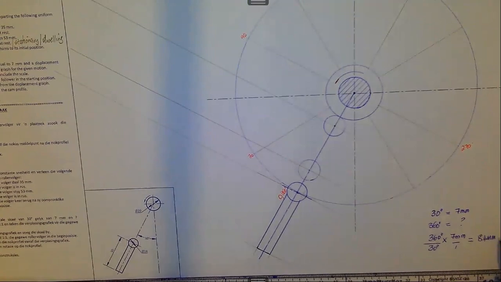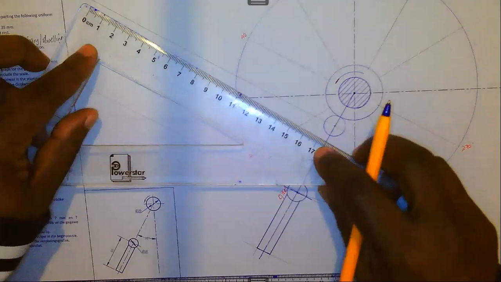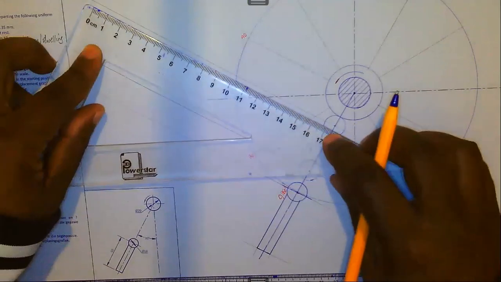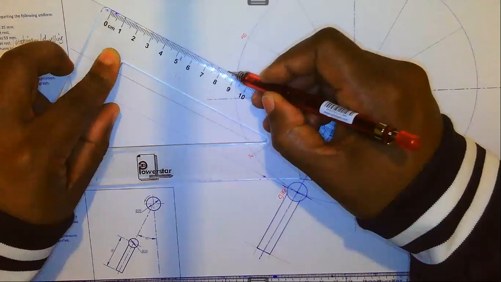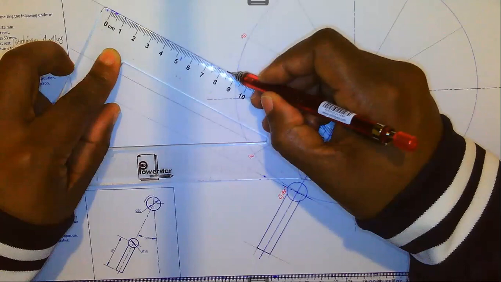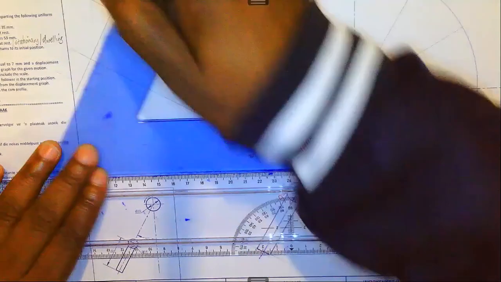Let's see if we have sufficient space to measure 84. If I mark here, that is 84, like that. There you go.